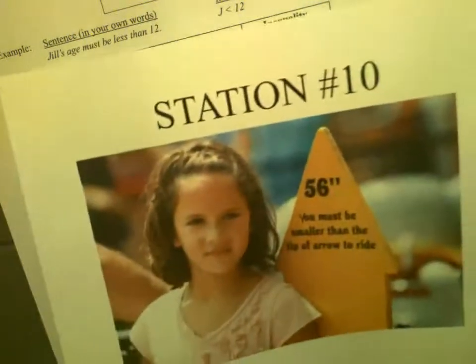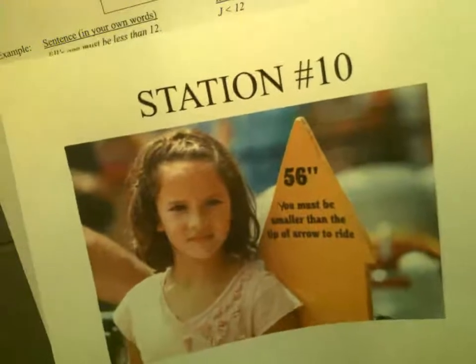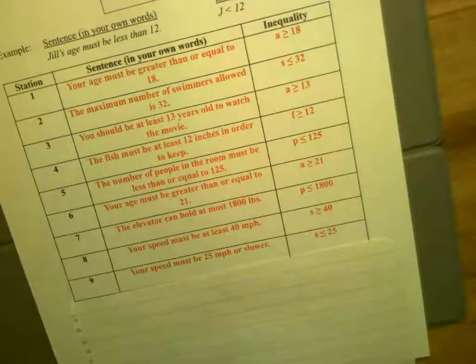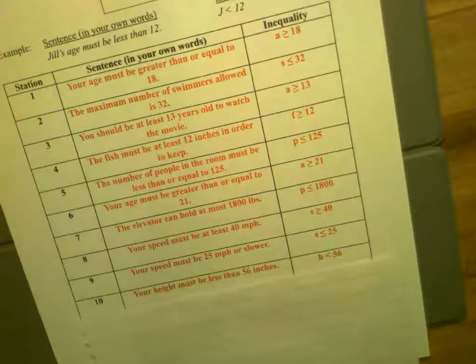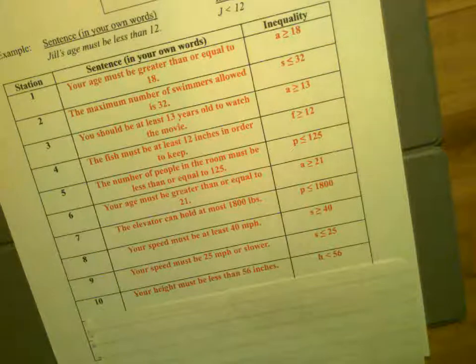Picture number 10. Okay. The answer to number 10 is your height must be less than 56. So you have whatever variable you chose, less than 56. Raise your hand on that one. Oh, we did all right. Okay. Picture 11.